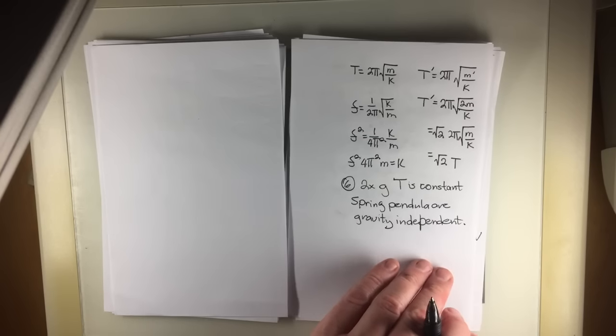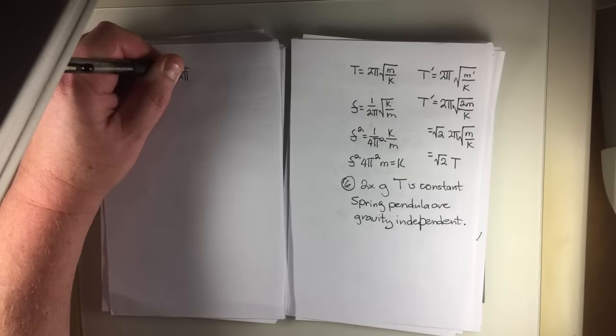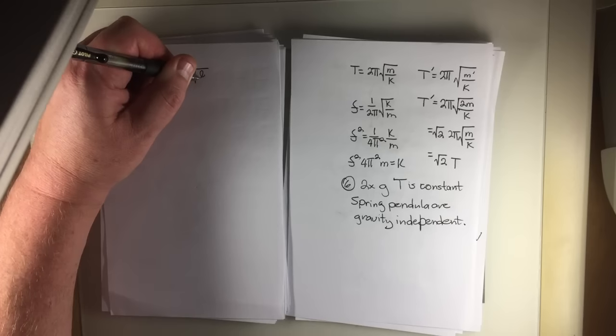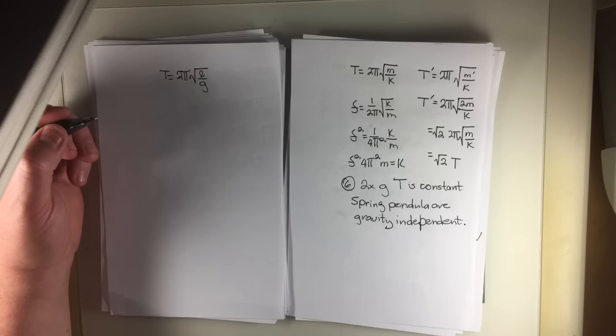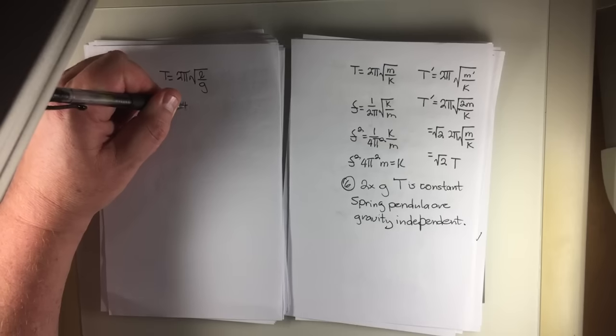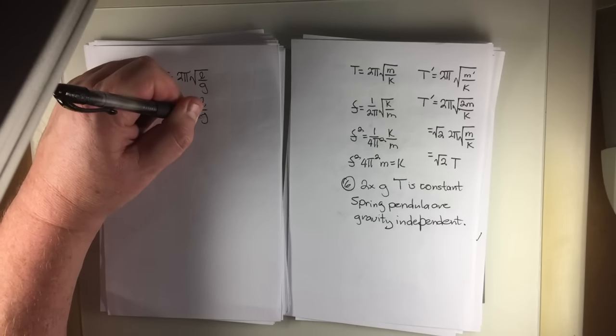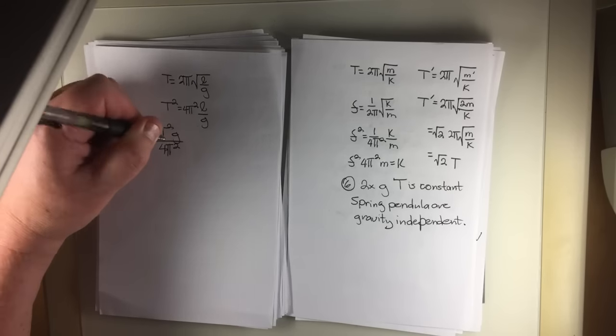Number 7. You have a simple pendulum with a period of 4 seconds. Its mass is 5 kilograms. What is the length of the pendulum? Obviously, we're on Earth. T is 2 pi square root of L over g. If you have a simple pendulum, we need to know the length. So it's T squared equals 4 pi squared L over g. So T squared g over 4 pi squared is equal to L. And that's the length of the pendulum.